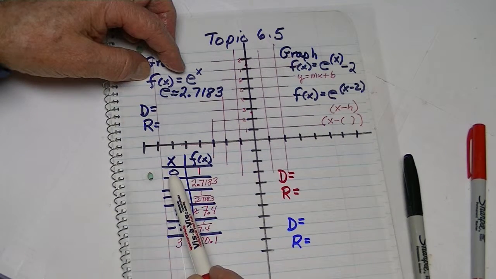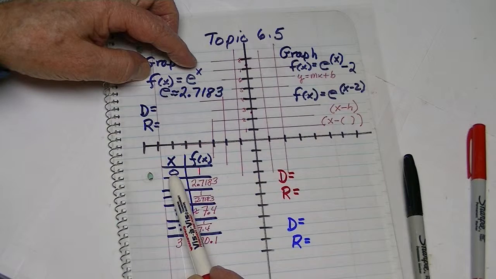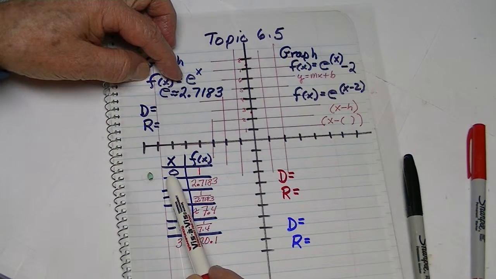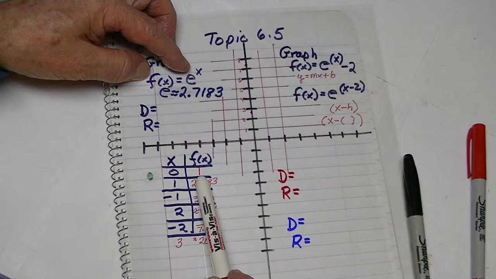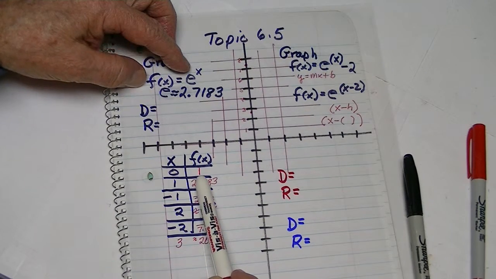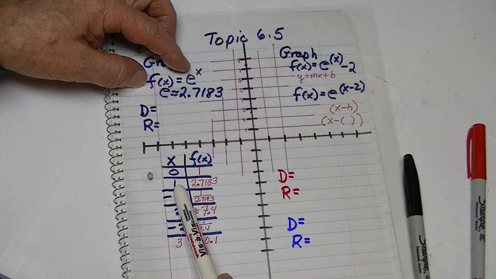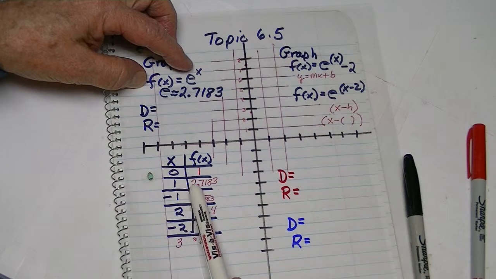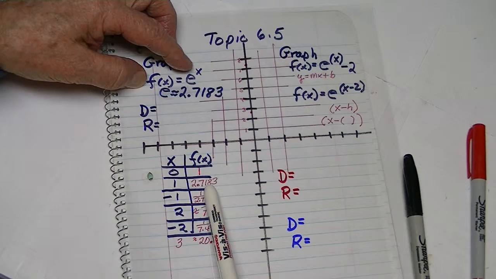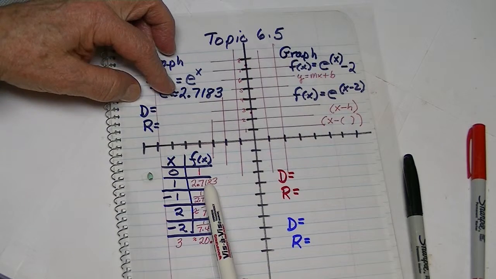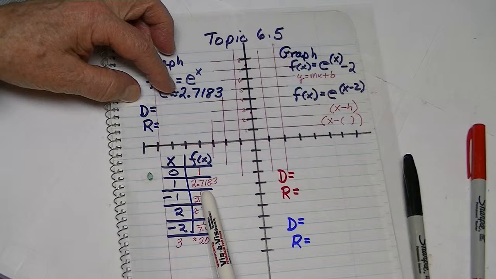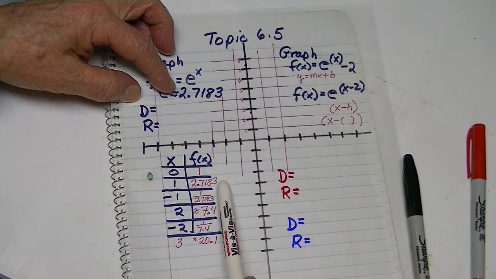Well, if the exponent for e is 0, we know that anything to the 0 power is 1. And if our exponent is 1, e to the first is the approximation of e, which is this. And e to the -1 is the reciprocal of this, so it's 1 over that.